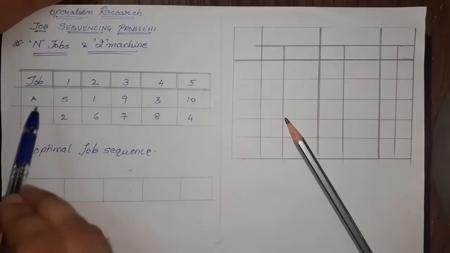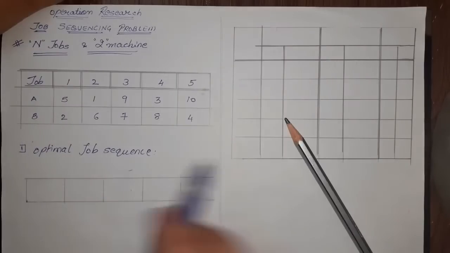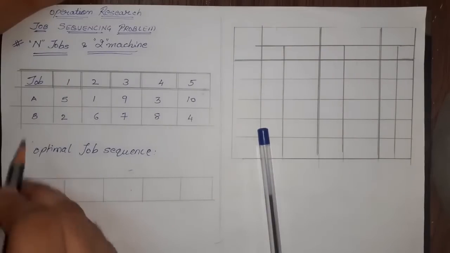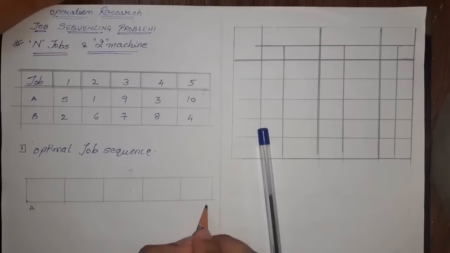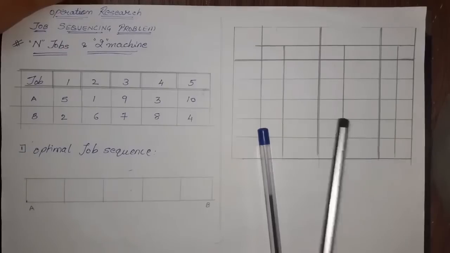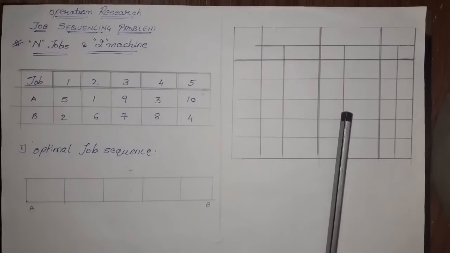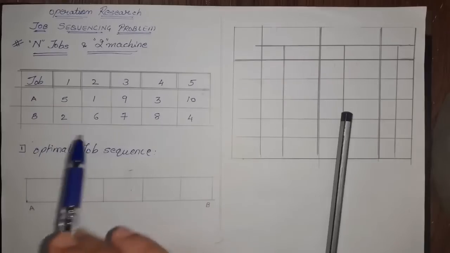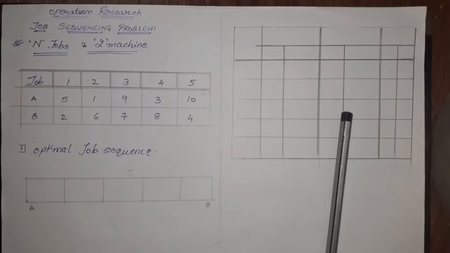Remember, if there are two machines, the left side of the table will represent machine A, and the right side will represent machine B. We will start finding the optimal job sequence by taking the job which has the least number of hours.